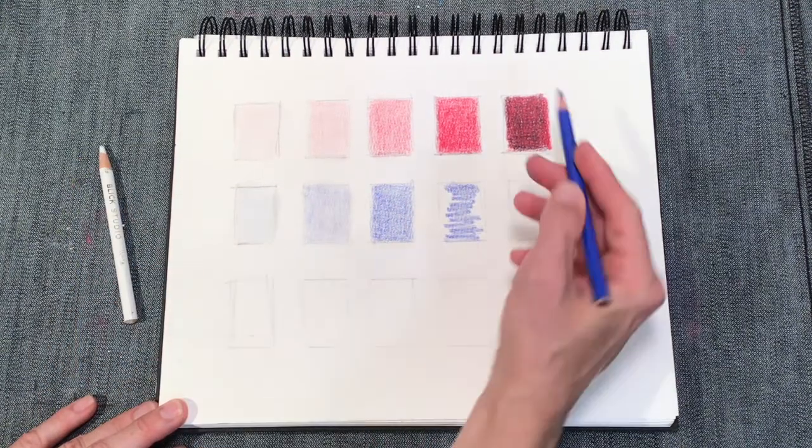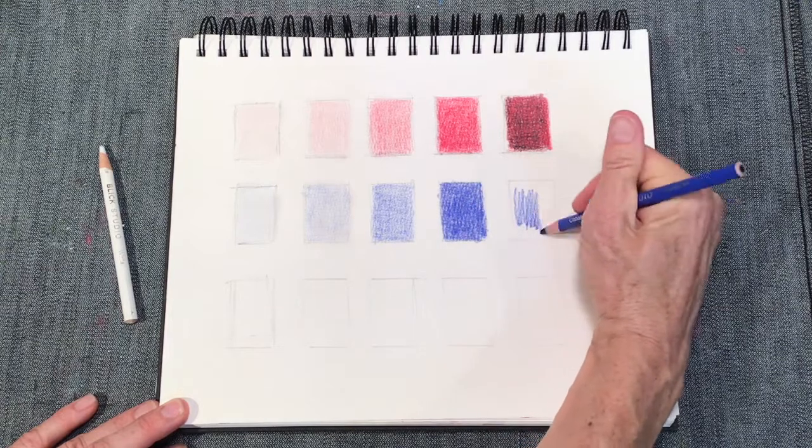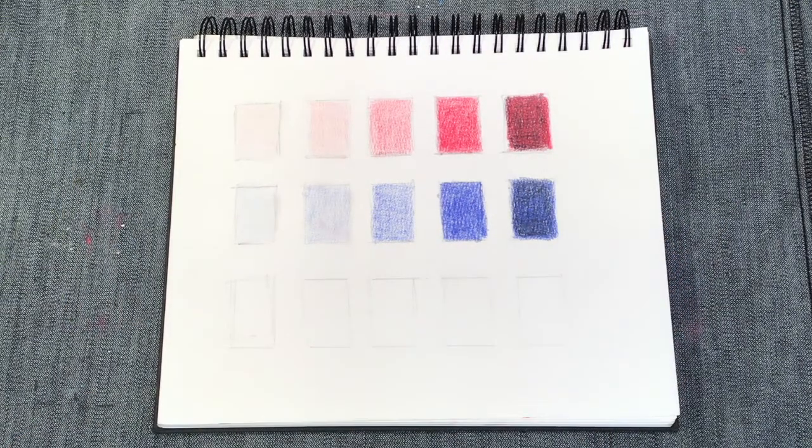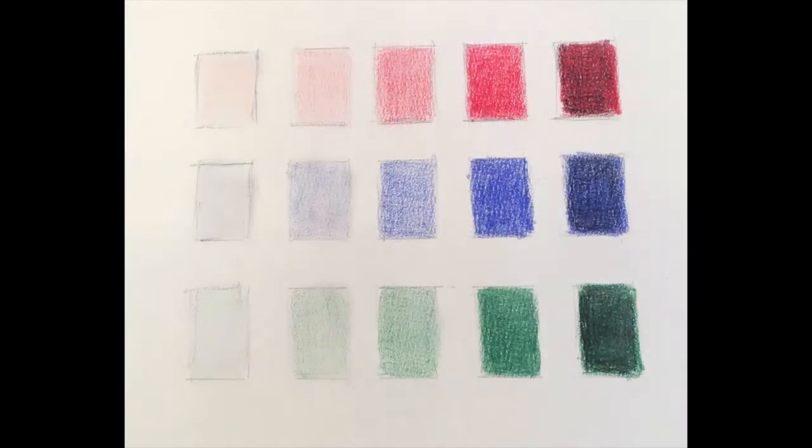So now I'm doing the same exact thing with the blue value band. I started with a medium value blue in the center, I went left and went lighter, and then I went right and got darker. And then the same thing with the green.